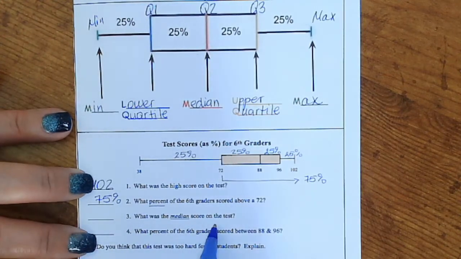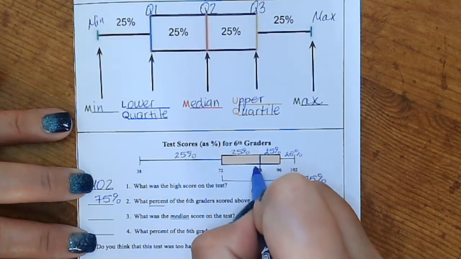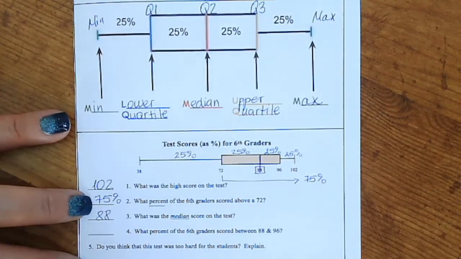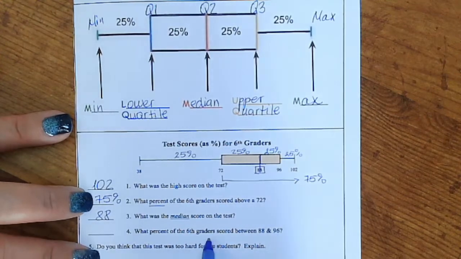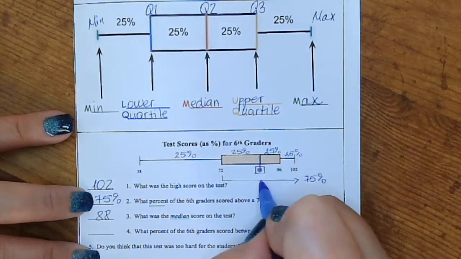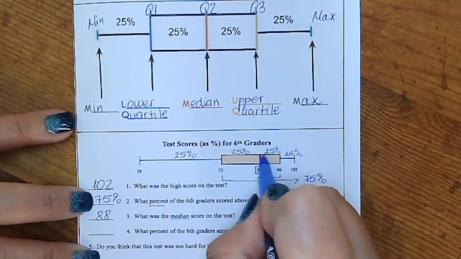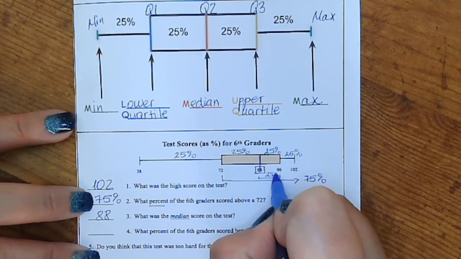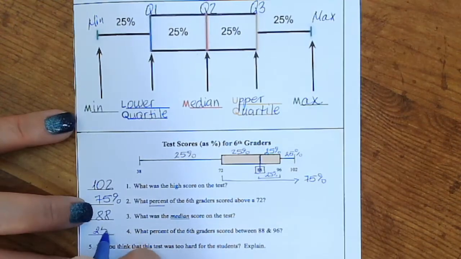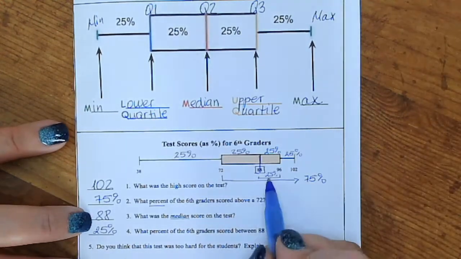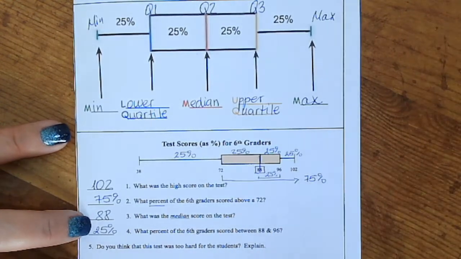What was the median score on the test? Median is the middle number inside the box there. So the score of 88 was the median. What percent of 6th graders scored between 88 to 96? So between 88 to 96, we have this one section of 25%. In other words, 25% of students scored between 88 to 96. Good scores. 25% of students did between 88 to 96.